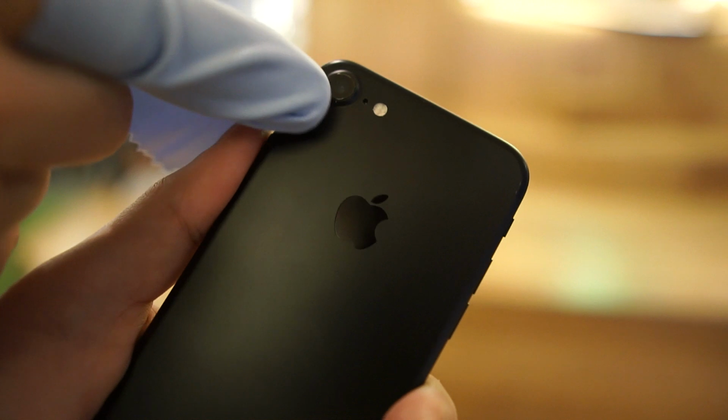Tip number seven. Now some of these things are obvious and I went over them in previous videos, but make sure your lens is clean, make sure you have enough storage space in your phone, and make sure your battery is fully charged before going out to shoot B-roll on your phone.